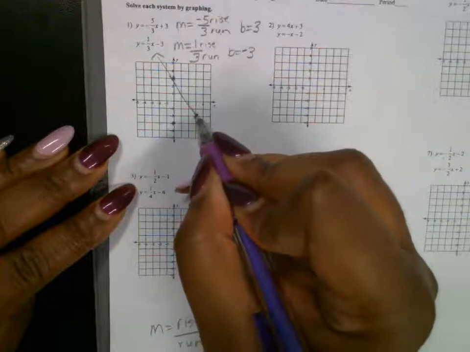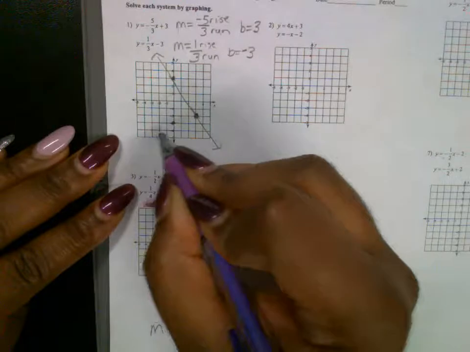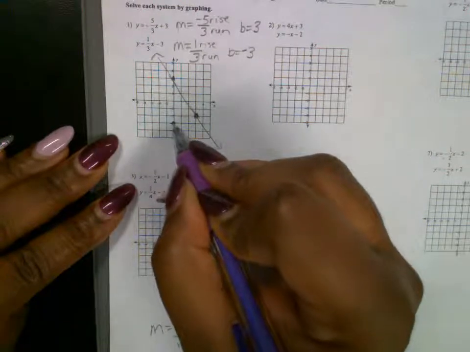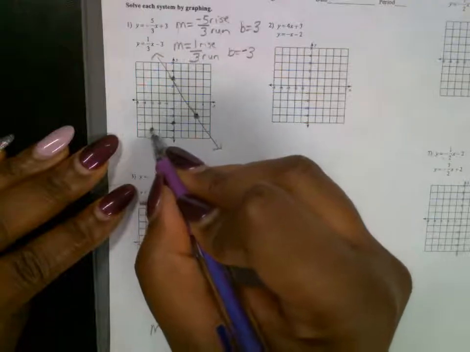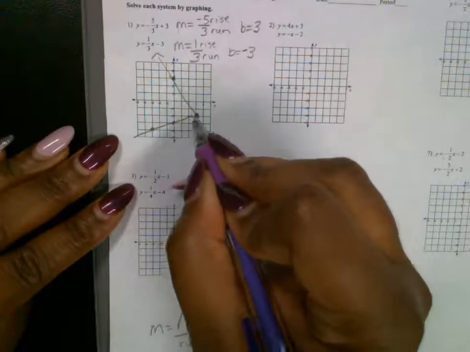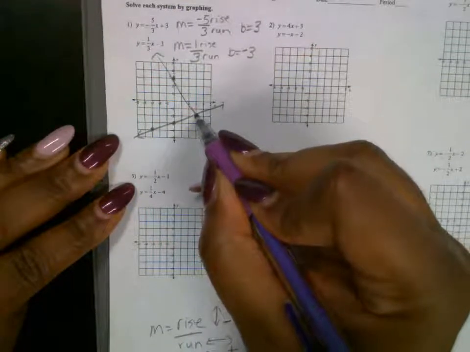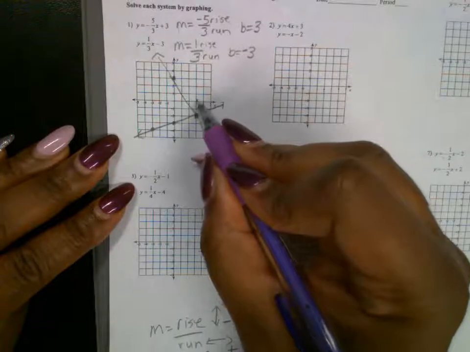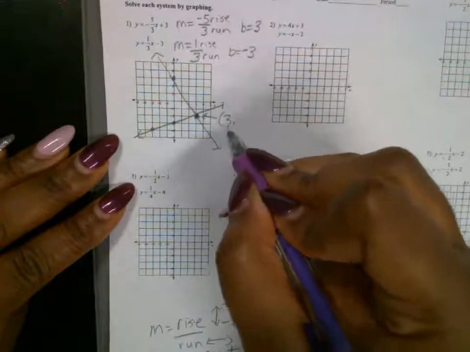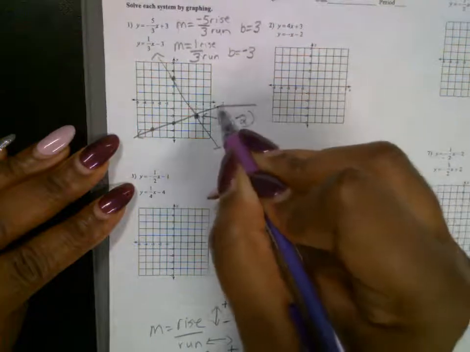Look, this is where it crosses right here. You see that? Now point in the opposite direction: down 1 and to the left, 1, 2, 3. Just working backwards. Again, where does it cross? Right here. What ordered pair is that? 3, negative 3. Very good. Positive 3, and it's go down 1, 2. That's negative 2. This is the solution.